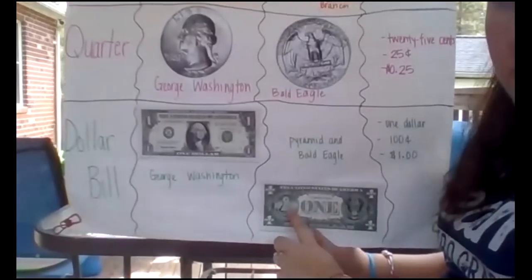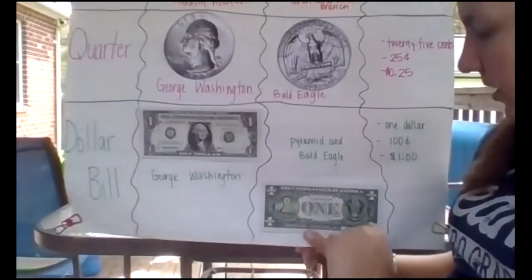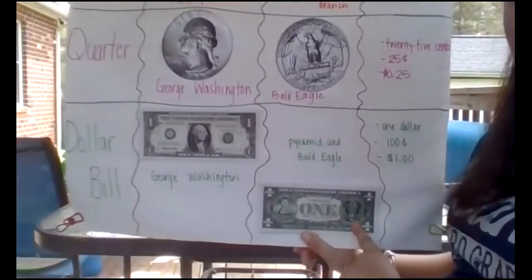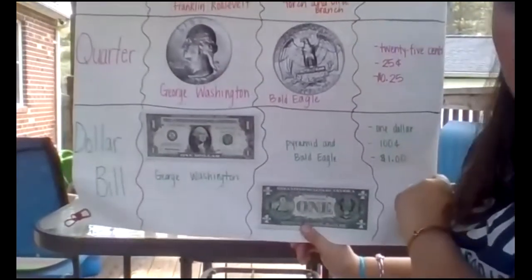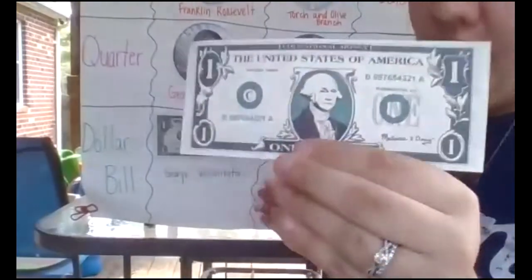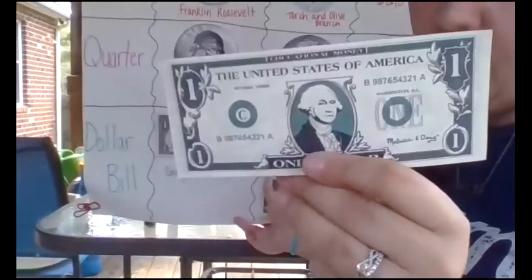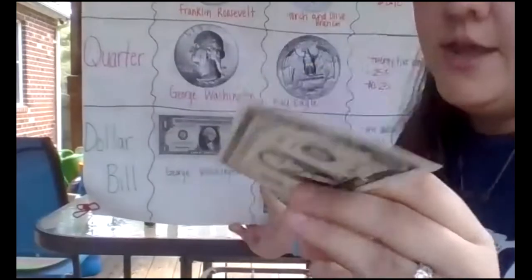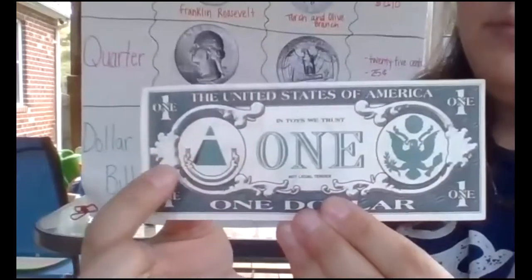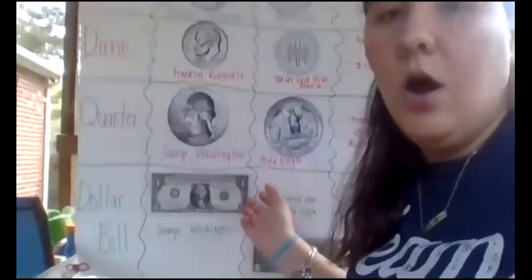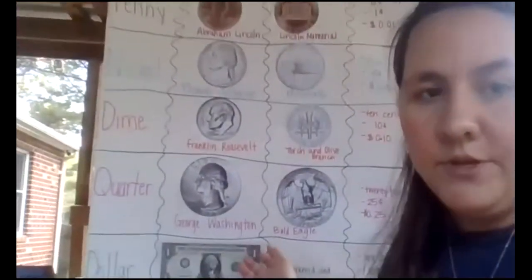On the back, you can see there's a pyramid shape that has an eyeball and then a bald eagle. And it's written as $1 or 100 cents, okay? So this is not a real dollar, a fake dollar, but this is what a dollar looks like. We have the front with George Washington, and then we have the back. You can see the eagle over here and the pyramid on this side, okay? So those are our coins that we use for counting.